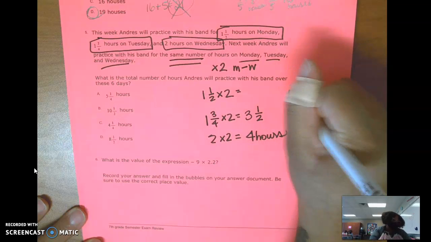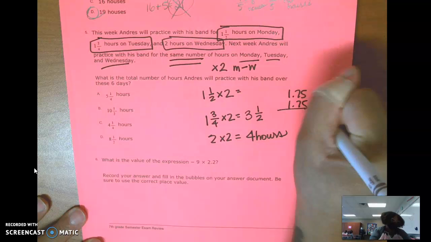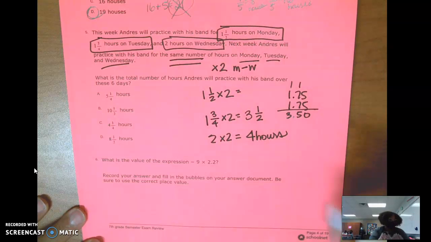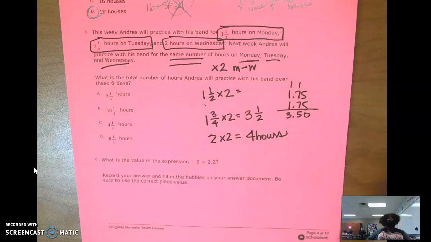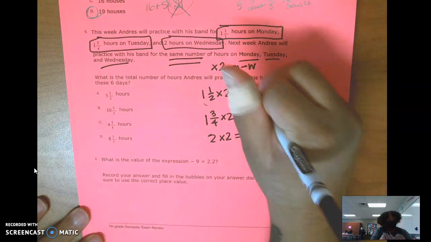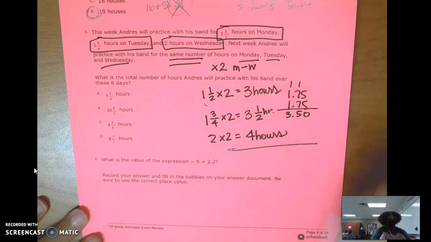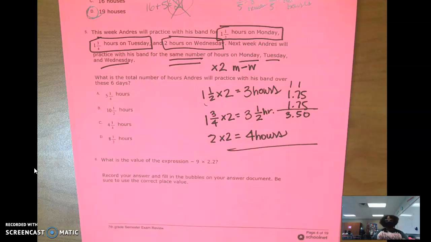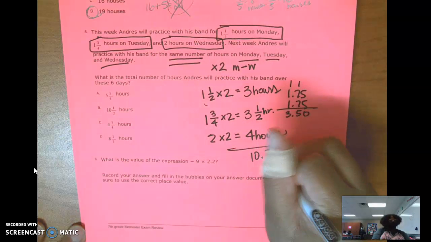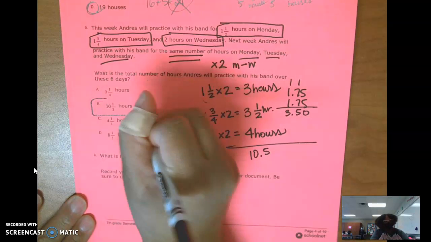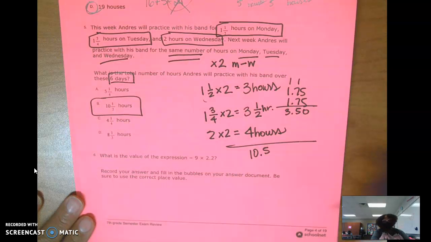Wait, is it 1.75? Let's double check. 1.75. 0, carry the 1. 5, carry the 1. 3.5. You're correct. And then what's 1.5 times 2? Good. 3. So 3 hours, 3.5 hours, and 4 hours. Now what do I need to do? Add them. What's 3 plus 4? Plus 3 more. 10 and 10.5 hours. Which one says 10.5? Be careful, it says 6 days there.